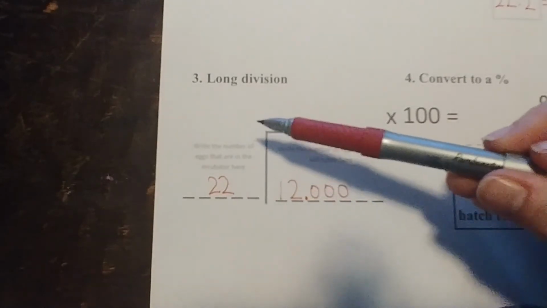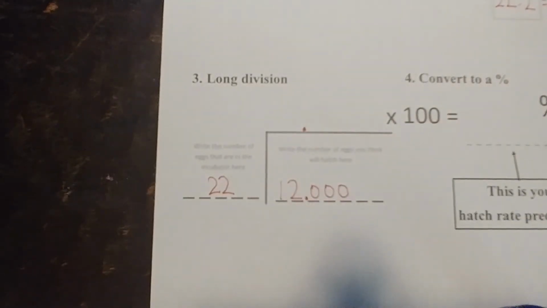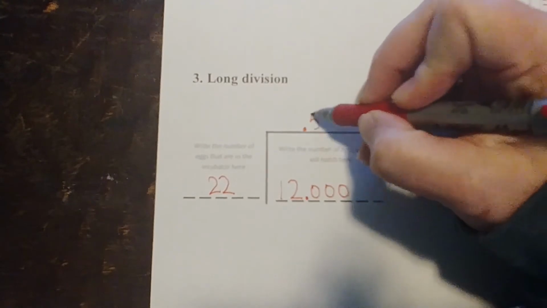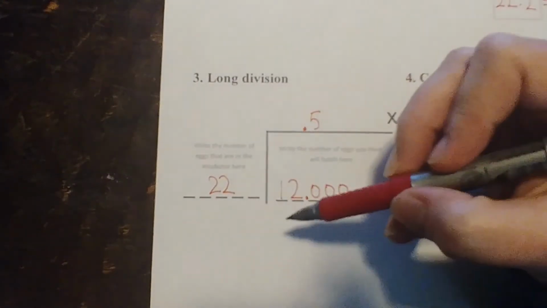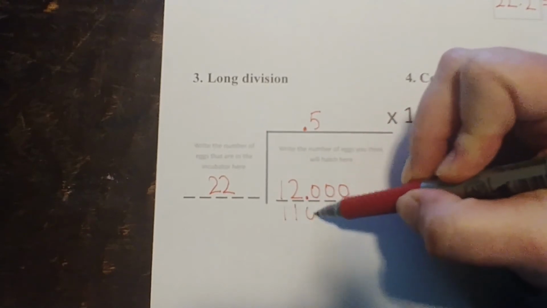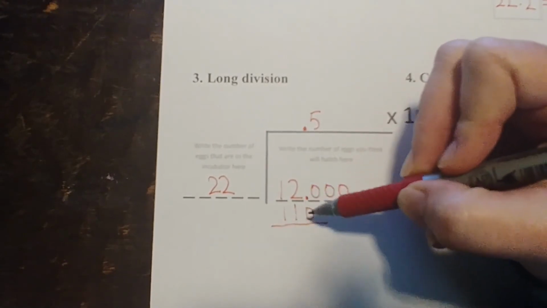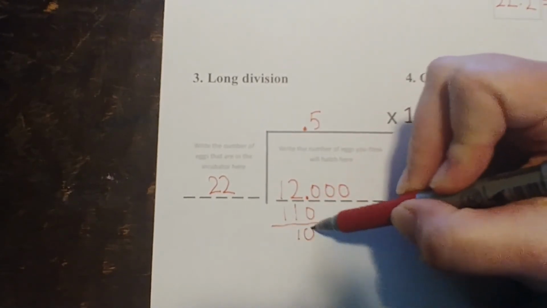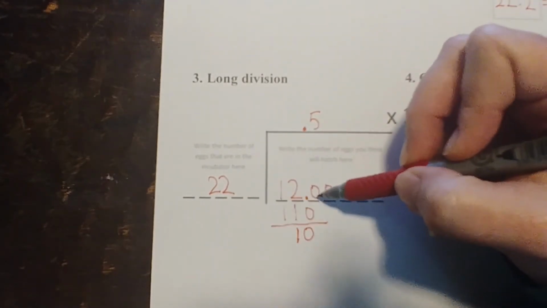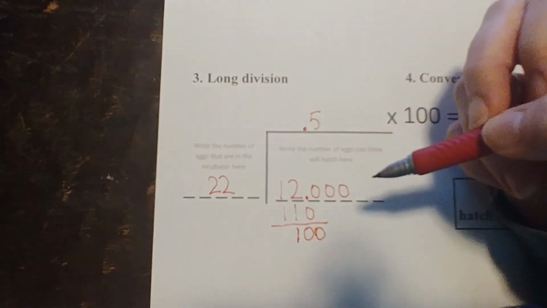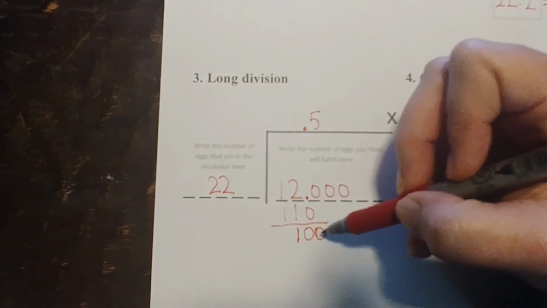So how many times will 22 go into 120? Well, 20 goes into 100 5 times. So let's try 5. So 5 times 22 is 110. So 120 minus 110 leaves us with 10. 22 won't go into 10, so we're going to have to bring down this 0.